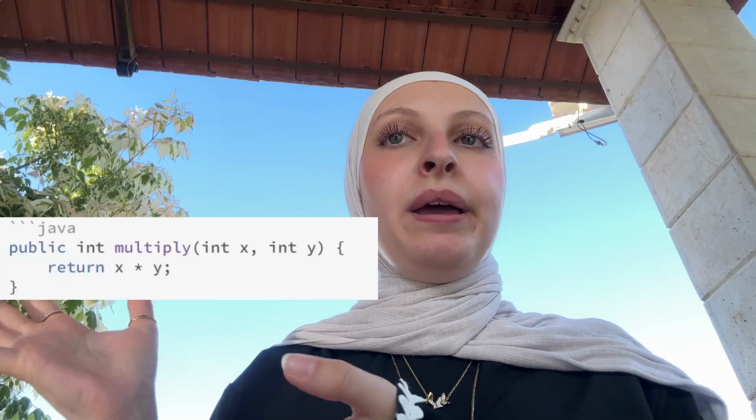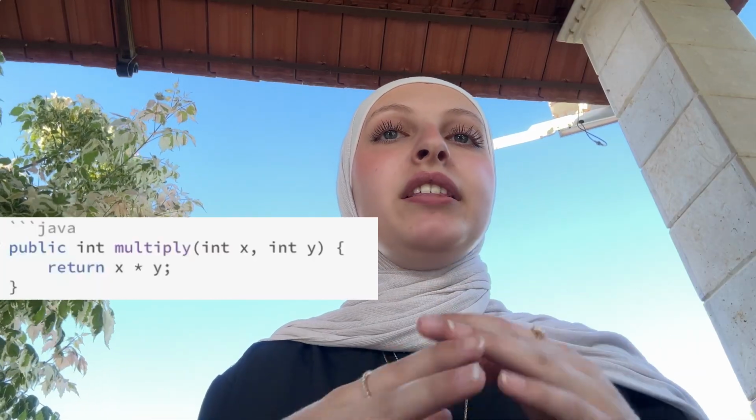This also applies to methods. You must declare what type a method will return, and I'll put the example here. Compare that to Python, where you don't have to define the return type, so no types are needed there. If a method doesn't return anything, we use void as the return type.